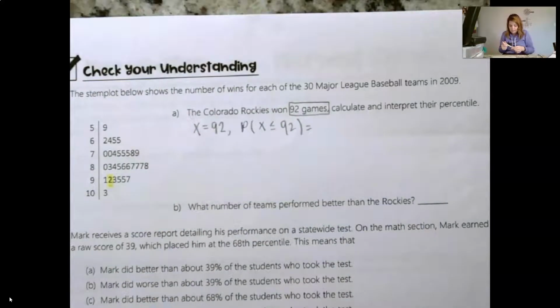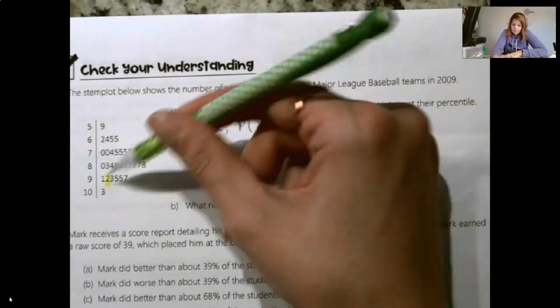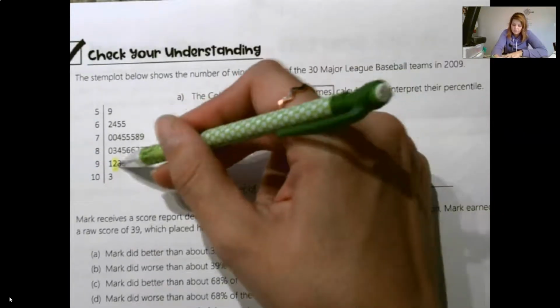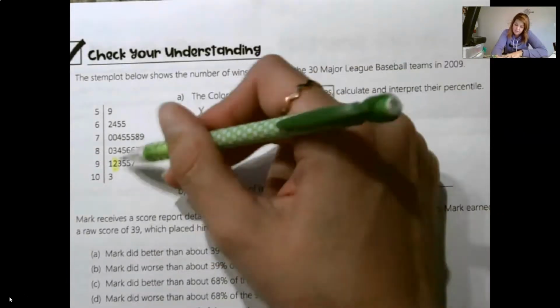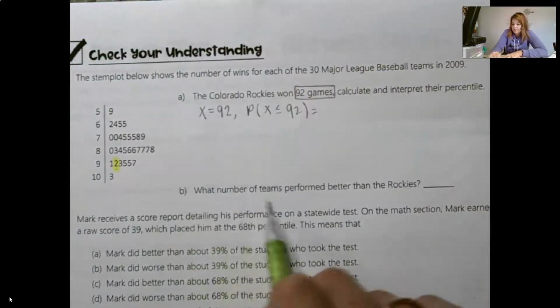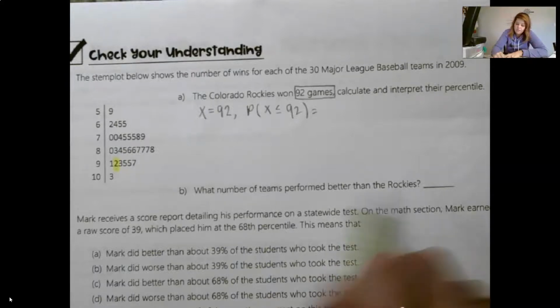They didn't give us a key, that's not awesome. So in this case, it might be easier to figure out how many teams scored more than 92 because there's a lot of teams that scored 92 or less. And this problem actually asks what number of teams performed better than the Rockies?